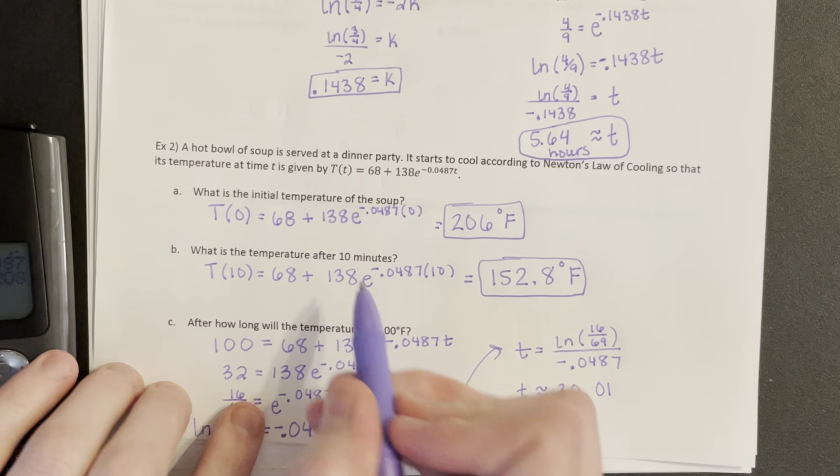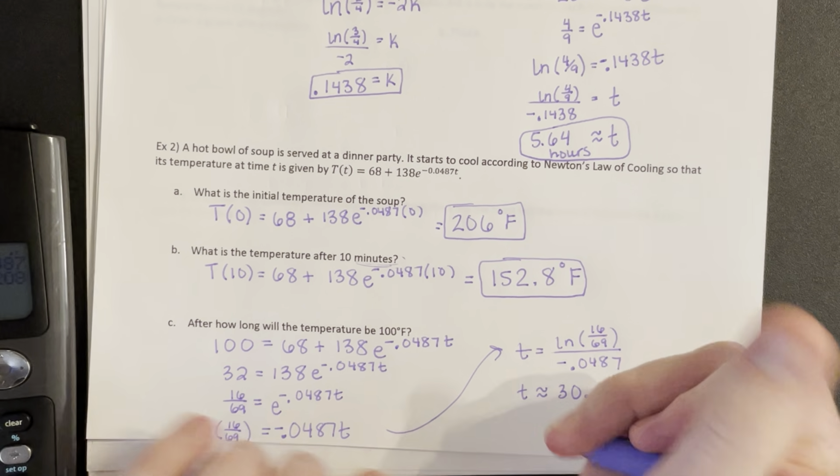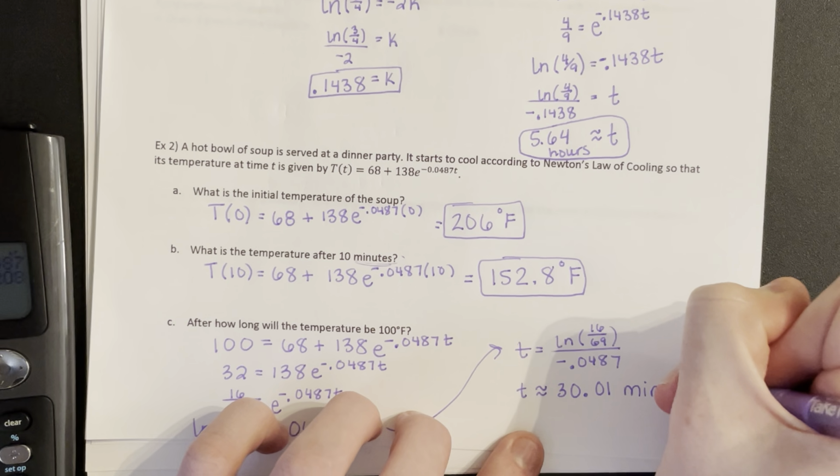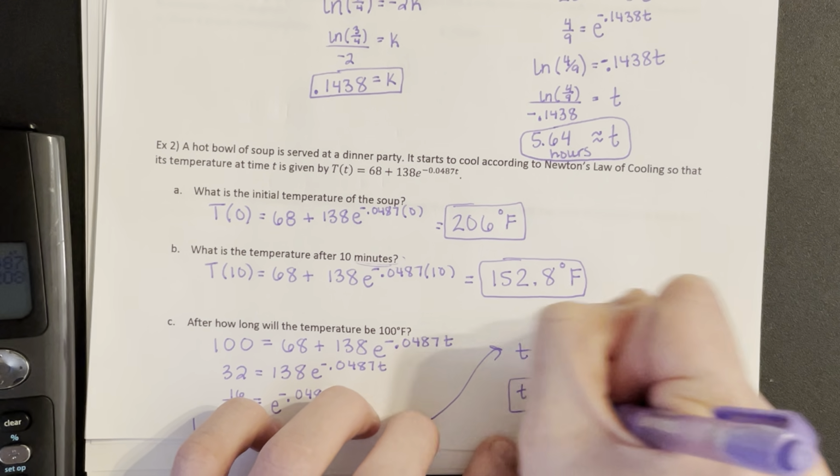Actually, not hours. Sorry, minutes. We were talking about minutes earlier. So 30 minutes. That would not make sense if it took 30 hours. That's why we've got to focus on our units.